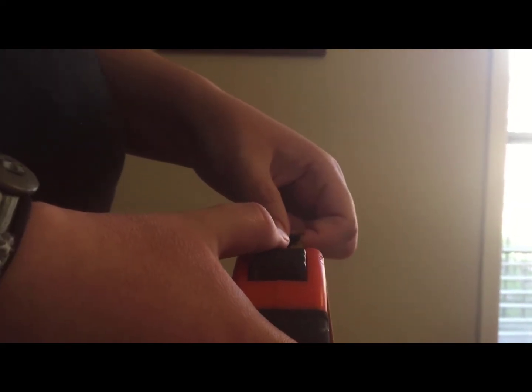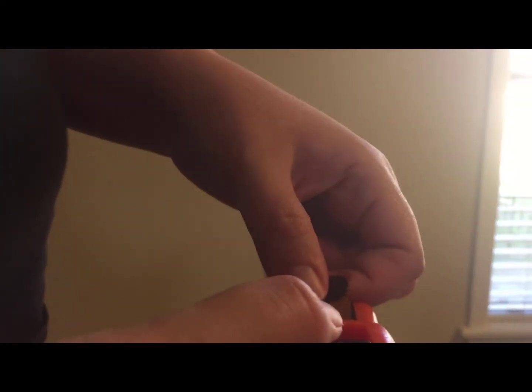Alright, so now I'm going to show you guys how to properly use the standard units of measurement, like this measuring tape, or what you'll be using, a ruler. So the very first thing you do is line up the top of the measuring tape or the ruler with the top of the item.